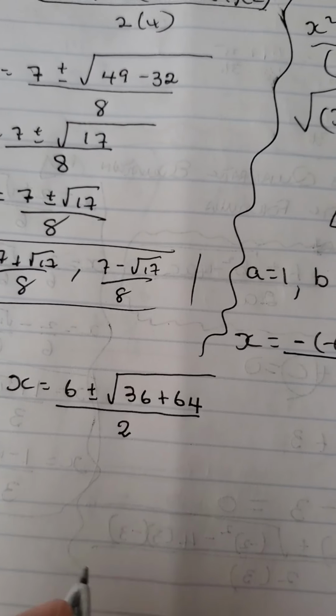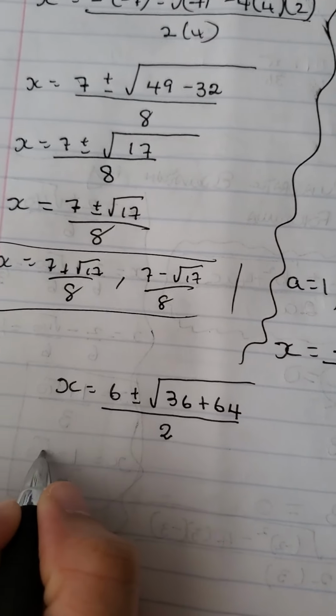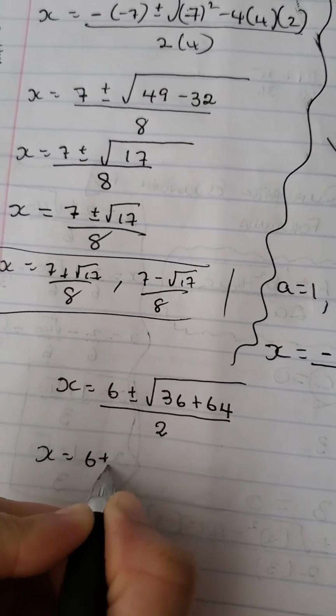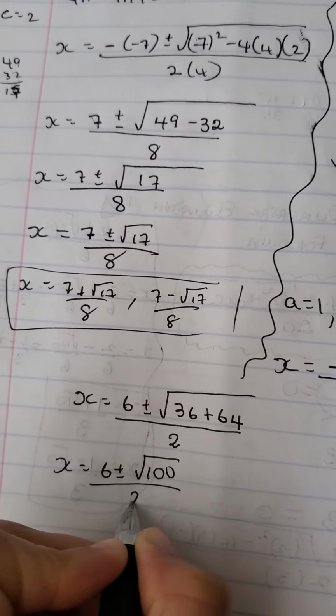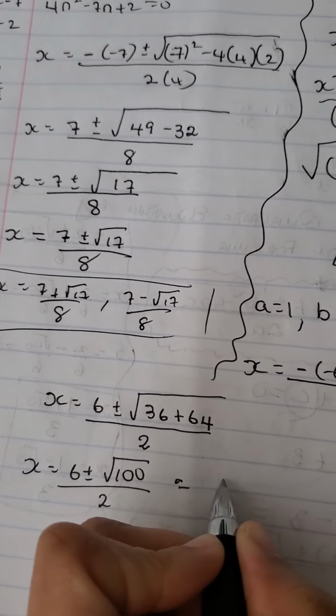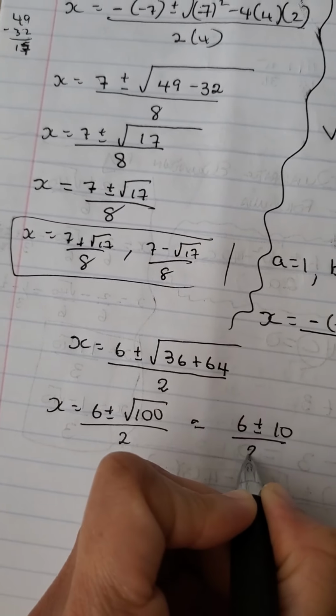Looking good. So x is equal to 6 plus or minus the square root of 100. Ooh, look at that. So x equals 6 plus or minus 10 over 2.